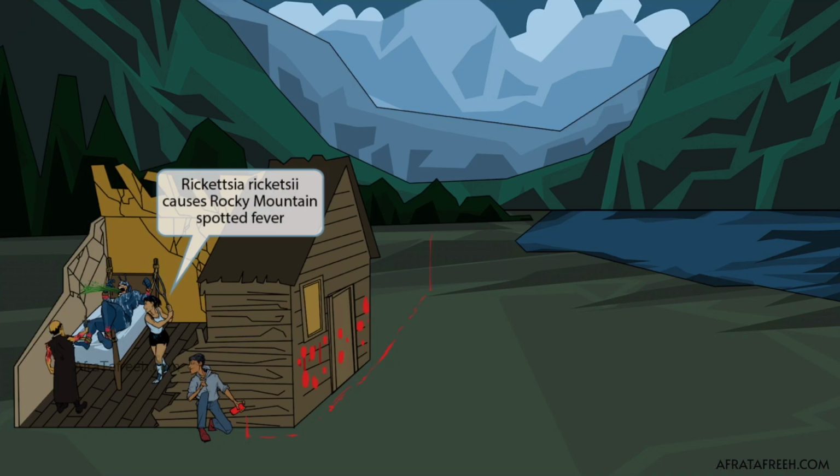Since these two have different species names, we are not going to use rackets to represent them. So the species Rickettsia rickettsii will be represented with a tennis racket. So this tennis racket represents everything we've discussed so far with Rocky Mountain spotted fever, Rickettsia rickettsii.